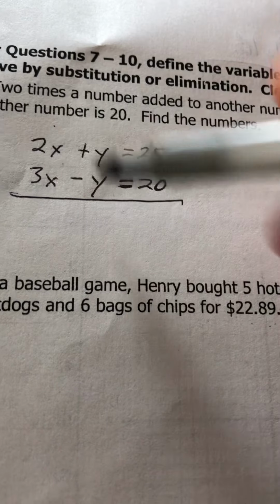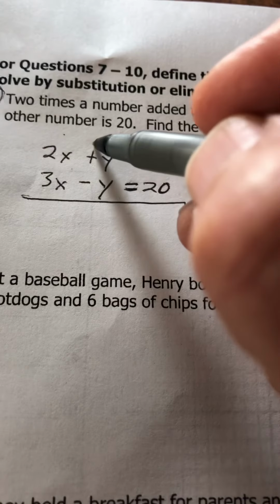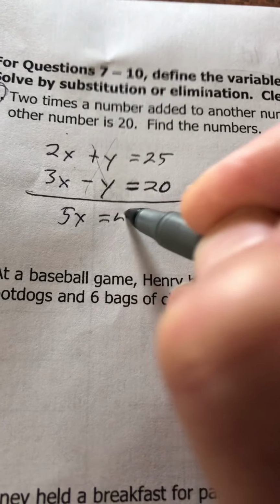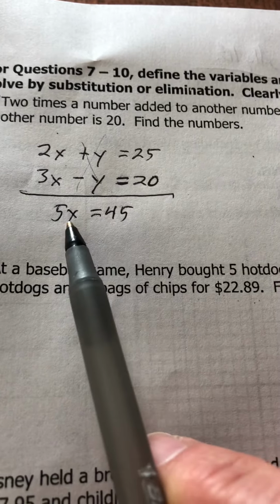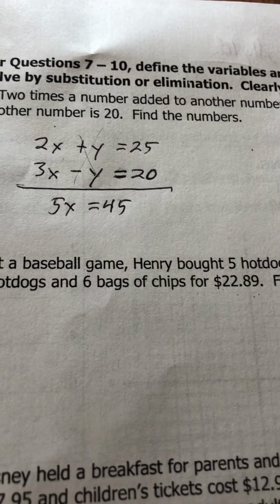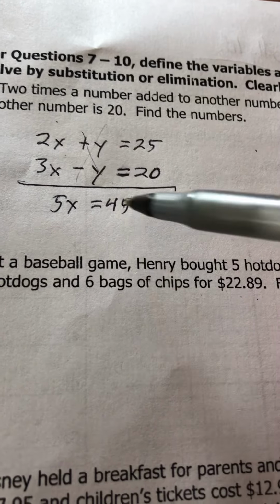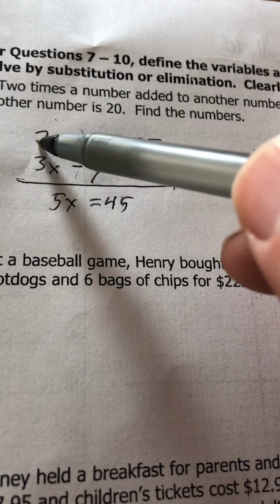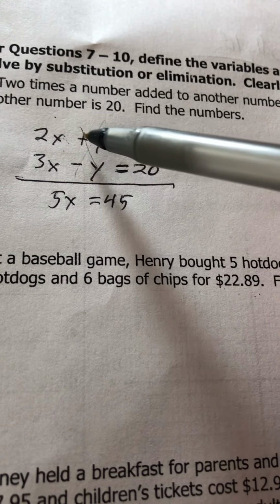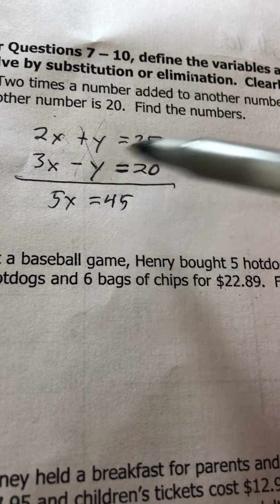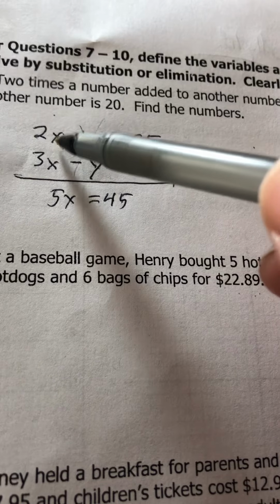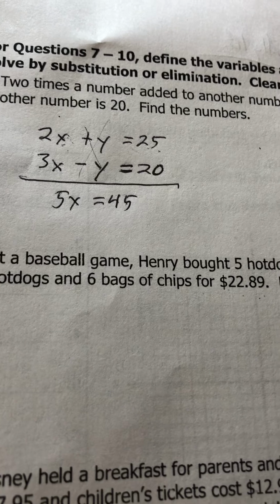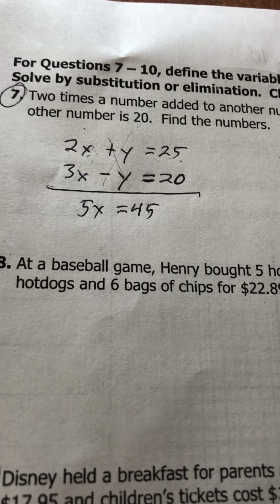So this is already set up for elimination. So these would cancel out and you would have 5x equals 45, right? So go ahead and solve for x. Just divide both sides by 5. That's what x equals. Then go ahead and plug it into either one of these. If you plug it into the first one, it's 2 times whatever that equals, plus y equals 25. Go ahead and take 25 minus the 2 times that, and you'll get what your y equals. So that will give you your x and your y.